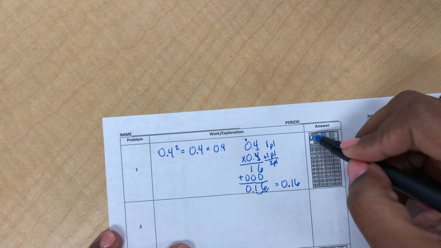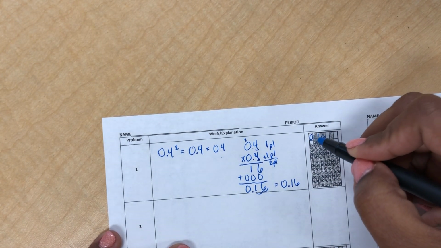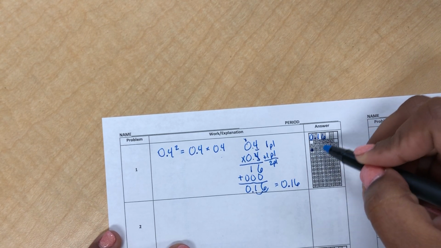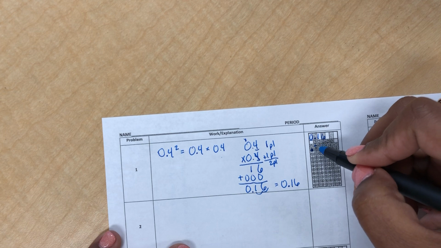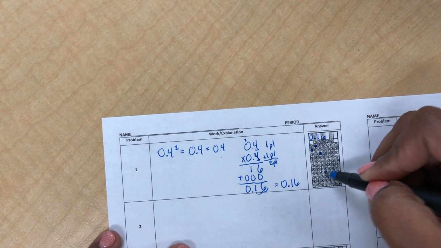And then when I put it in my gridded response, each number and the decimal all get their own boxes. And then I bubble in the 0, and then for this box, I bubble in the decimal. For this box, I bubble in the 1, and then for this box, I bubble in the 6.